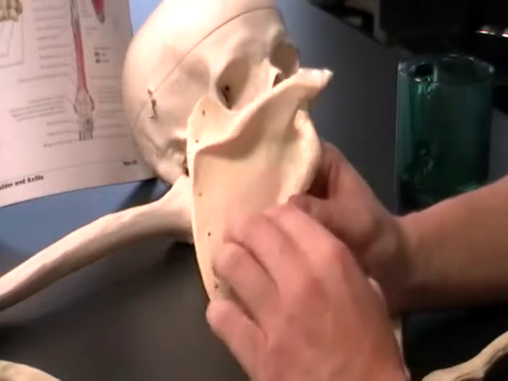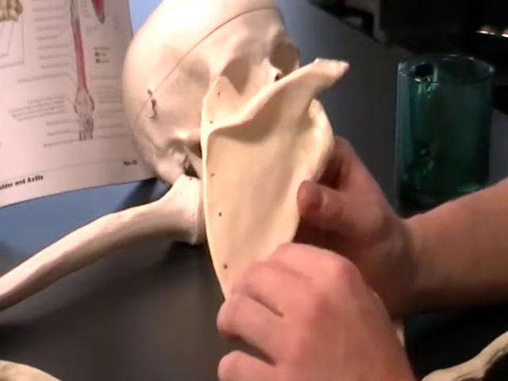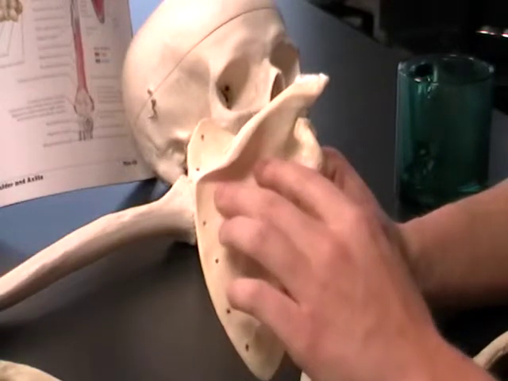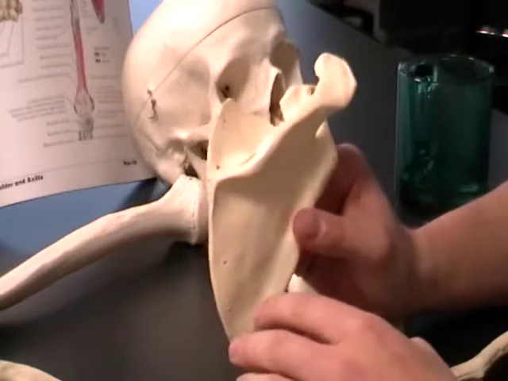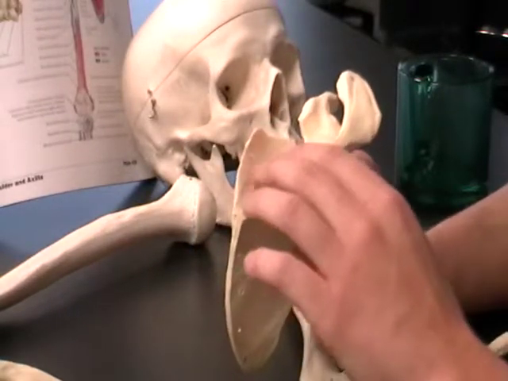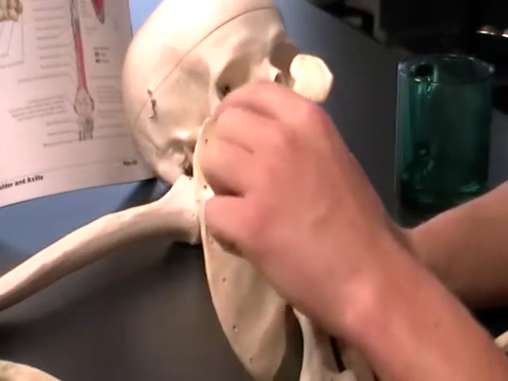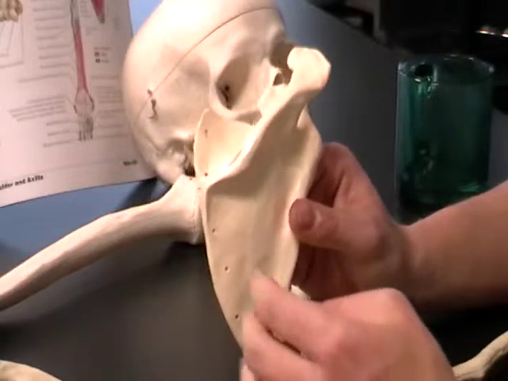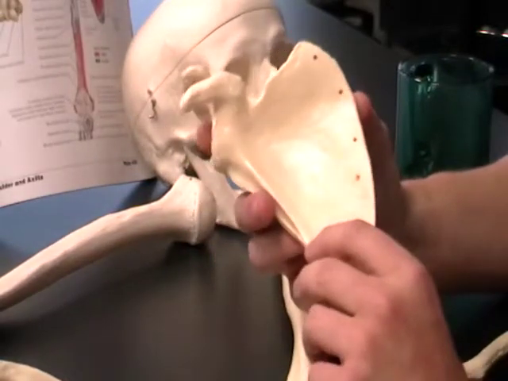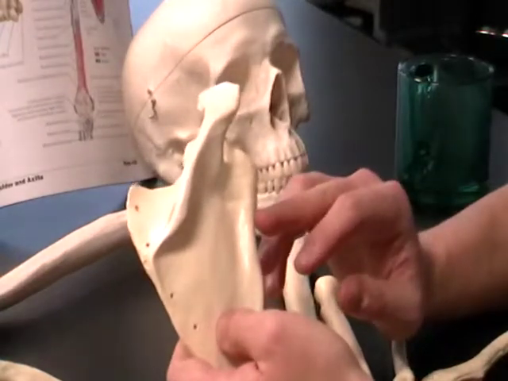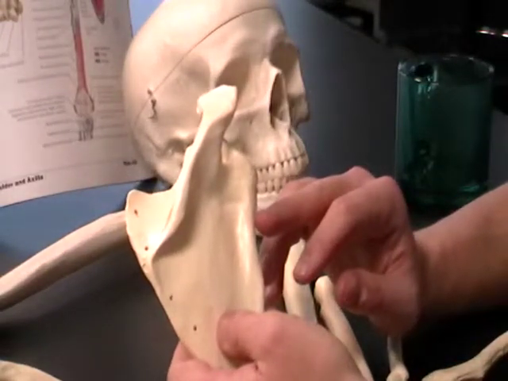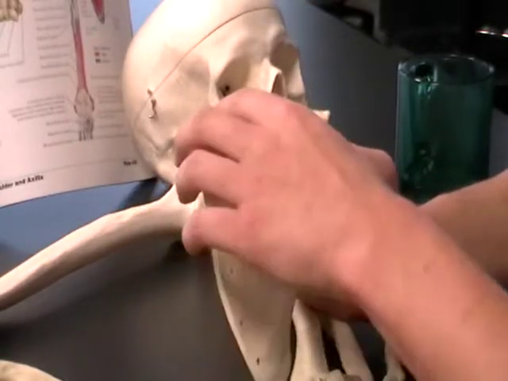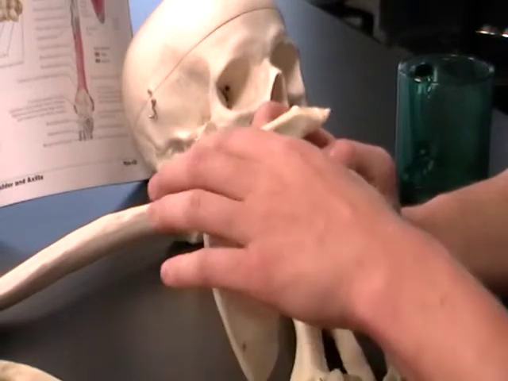Now there are two more fossae, or flattened surfaces, of the scapula. You have the infraspinous fossa, infra meaning below, below the spine, and then you have the supraspinous fossa. There are two muscles that sit right in these areas, supraspinatus and infraspinatus. Those are two muscles of the rotator cuff. The subscapularis is another muscle of the rotator cuff. And then we have the teres minor, the fourth muscle of the rotator cuff, or the SITS group, as it's called.